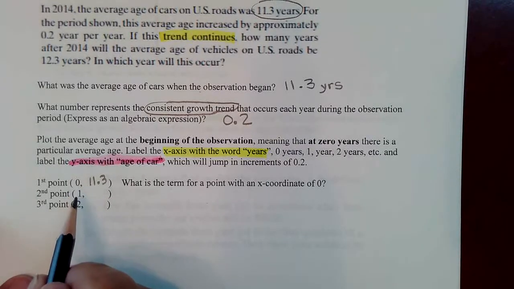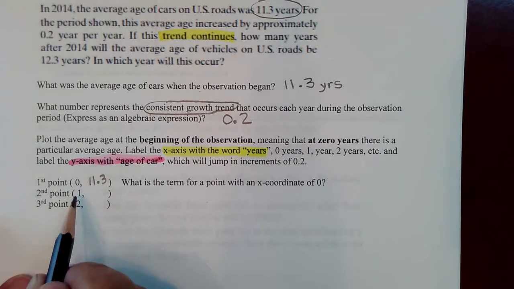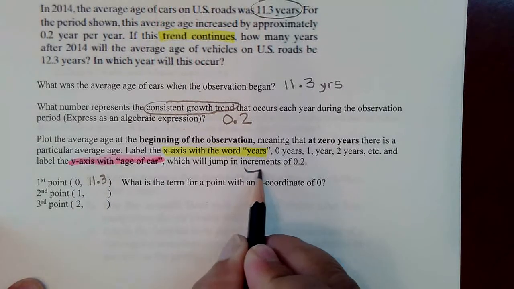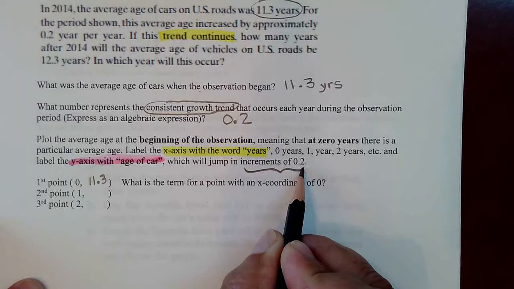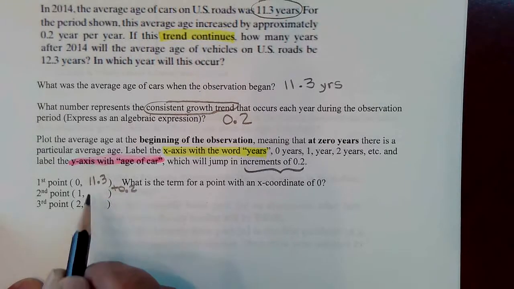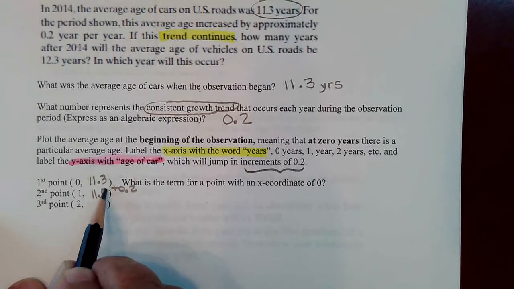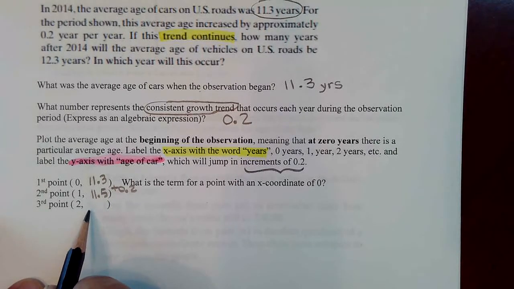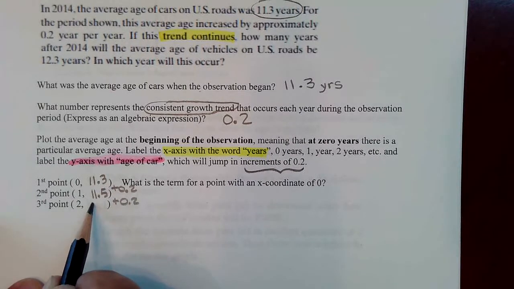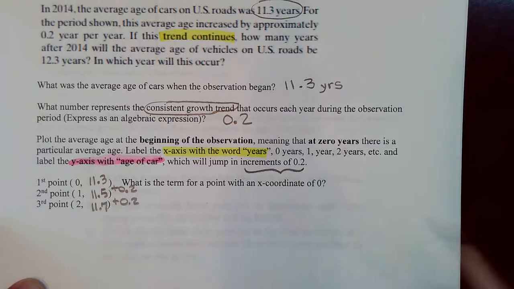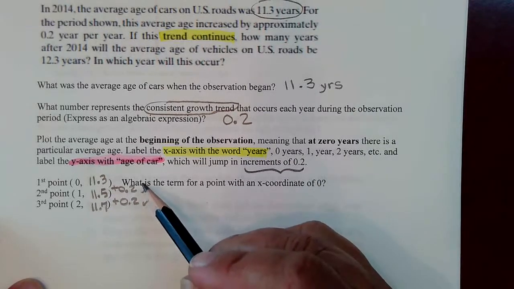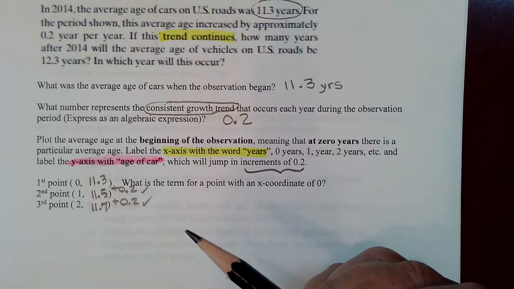Okay, so after they've been watching the average age of cars for 1 year, it jumps in increments of 0.2. Remember, there is a consistent jump in the average age of a car of 0.2 each year. So if I was to add 0.2 right here to this y coordinate, I would be up to 11.5. And if I was to add another 0.2 to the 11.5 that I just had, I would have 11.7. So it's consistently jumping up in increments of 0.2. That jump is never changing, which is what makes it a linear equation.